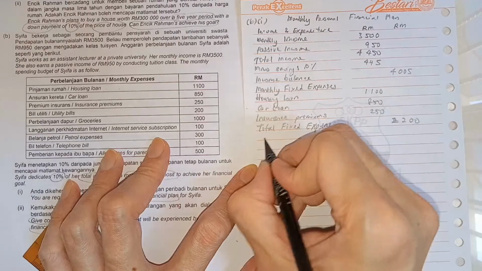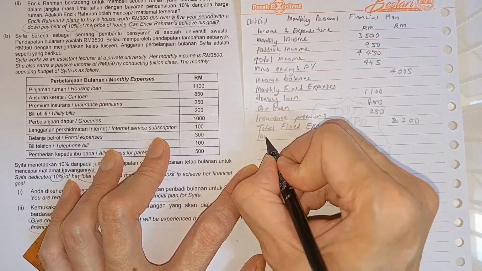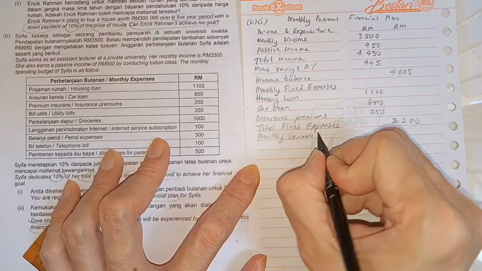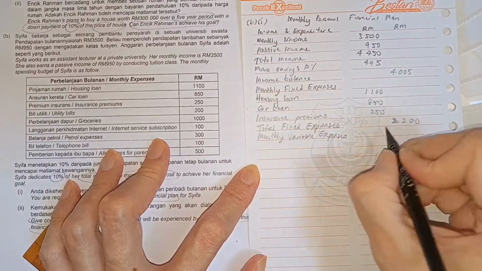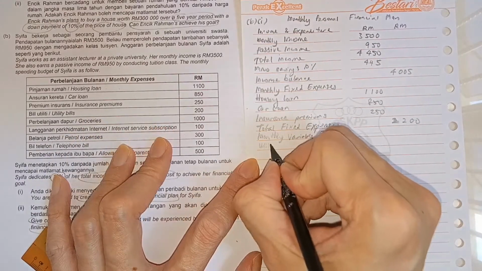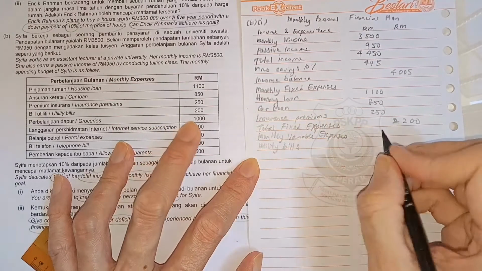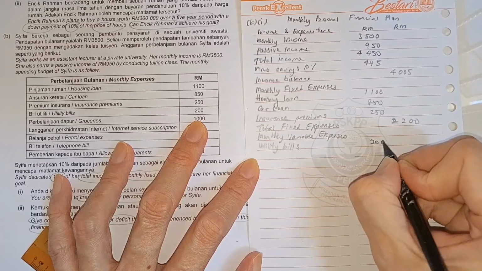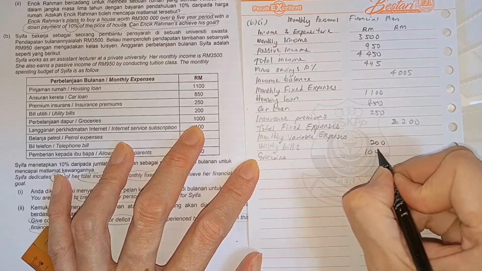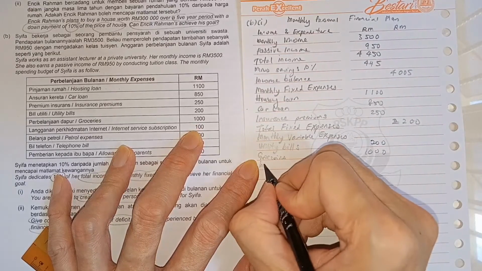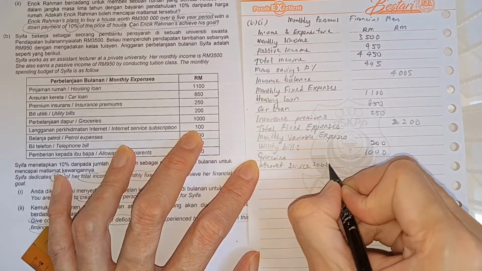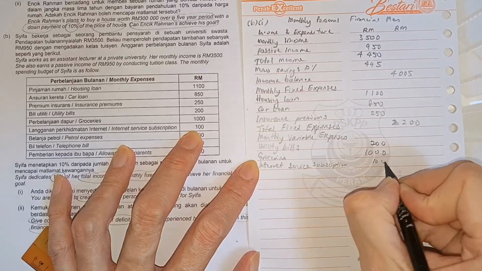Okay, then just now fixed expenses, now variable expenses. So start with utility bills, 200. Then the groceries 1000. Then the internet service subscription 100.